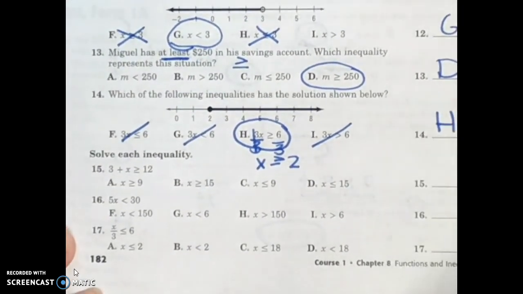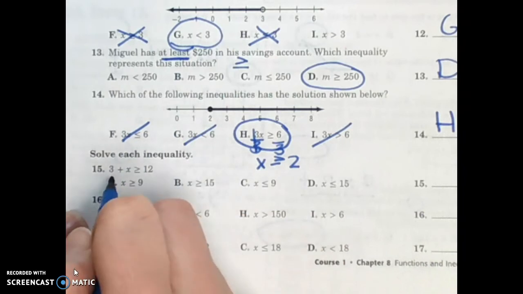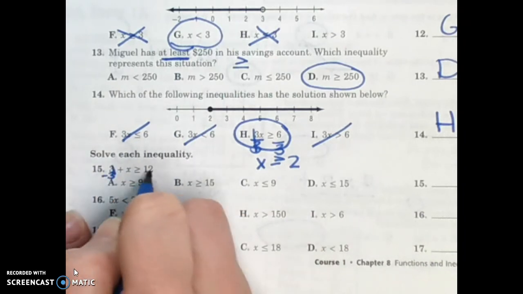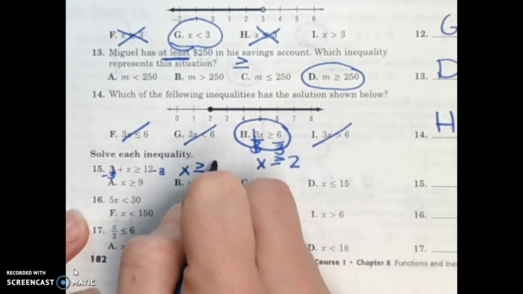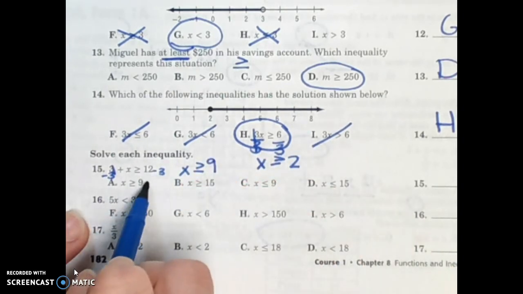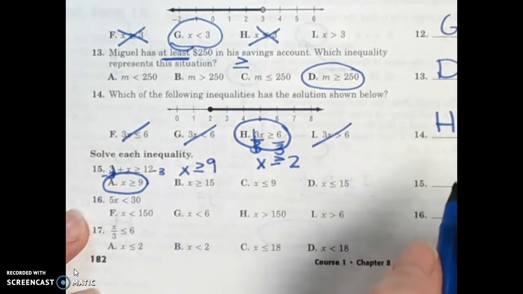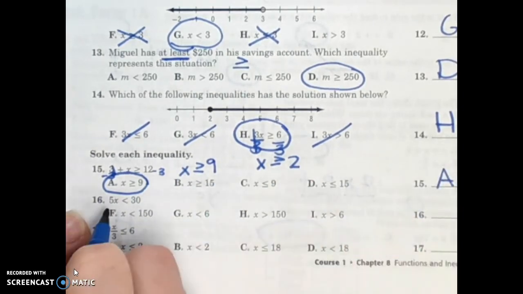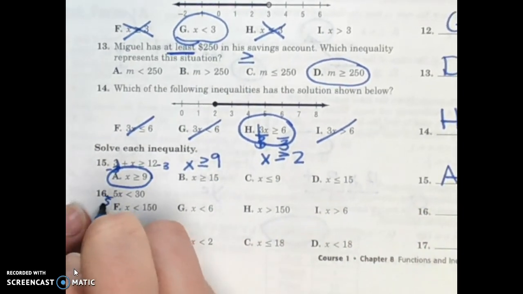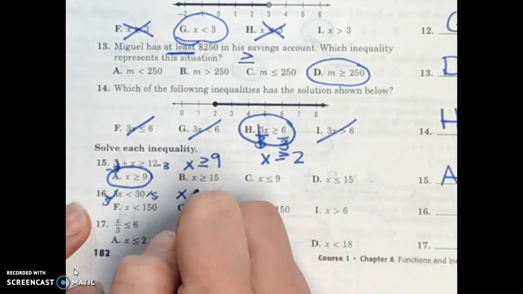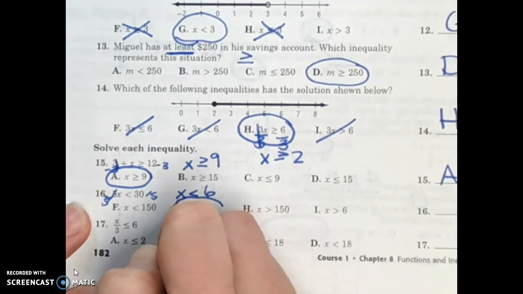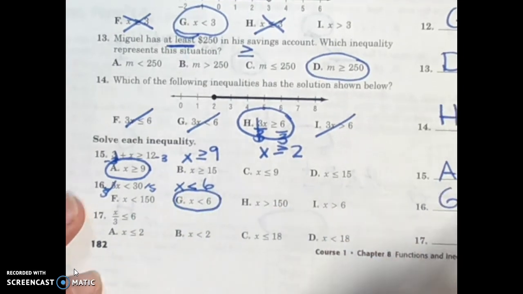Now these ones down here, we're just going to solve. Right now we have 3 plus X is greater than or equal to 12. The opposite of adding 3 is subtracting 3. X is greater than or equal to 12 minus 3 is 9. So that matches up with A. The opposite of multiplying by 5 is dividing by 5. 30 divided by 5 is 6, so X is less than 6. So our answer is G.